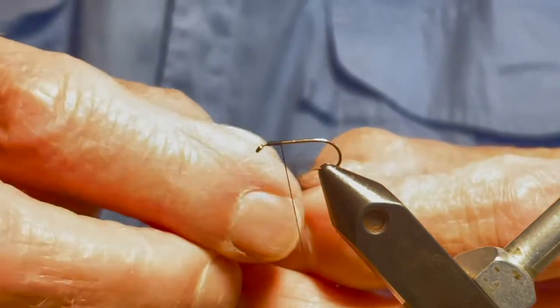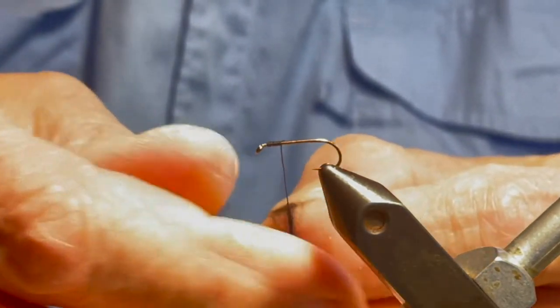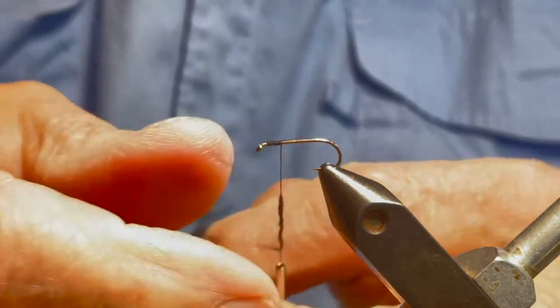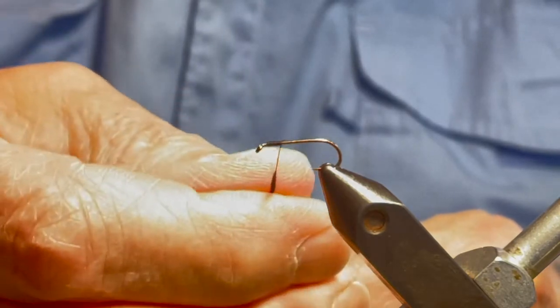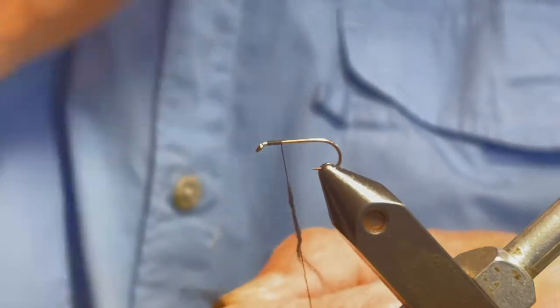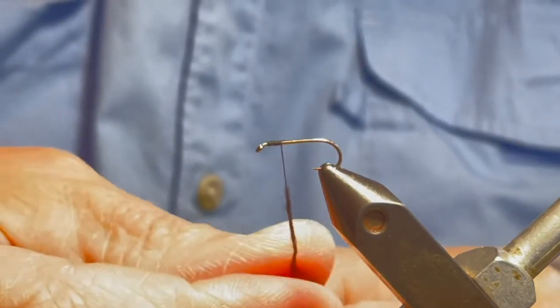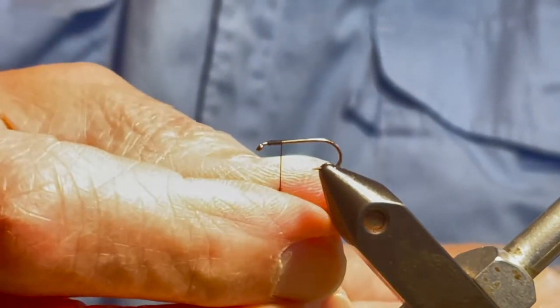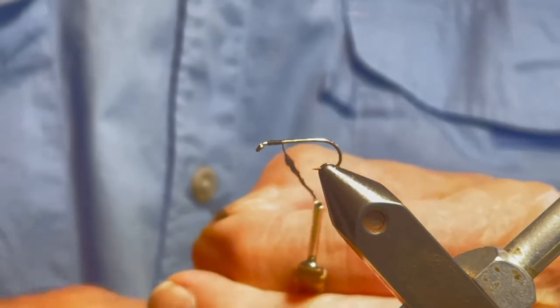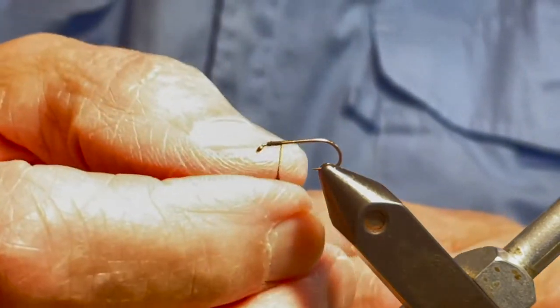Now I'm going to dub that just by taking small amounts of this black dubbing, applying it to the thread, twisting it on in a counterclockwise direction, which will keep it from unraveling. And so I hope that you can see I have a very thin noodle.